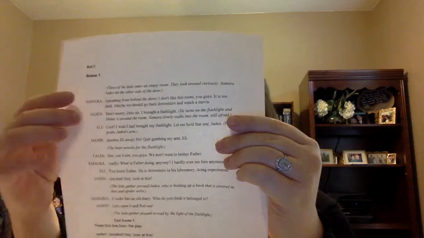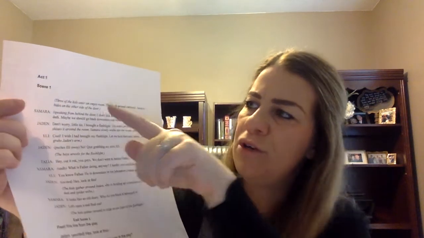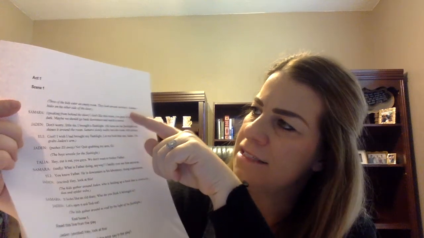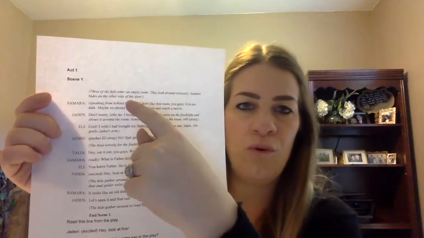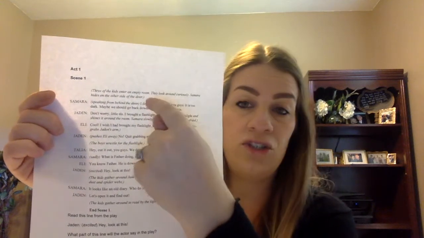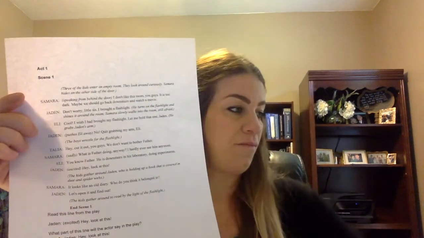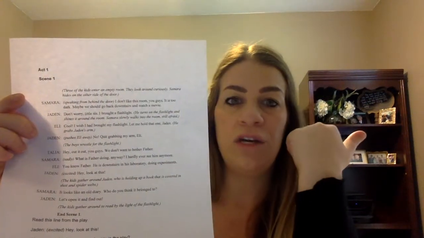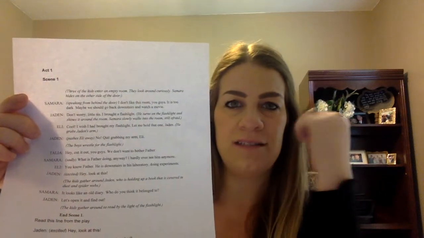In parentheses here, it says, three of the kids enter an empty room. They look around curiously. Samara hides on the other side of the door. That in parentheses, that's the instructions. That's the stage directions. That tells the actor exactly what to do. You don't read those lines. You don't say those lines. You just do those lines. Anything in parentheses, you're doing.